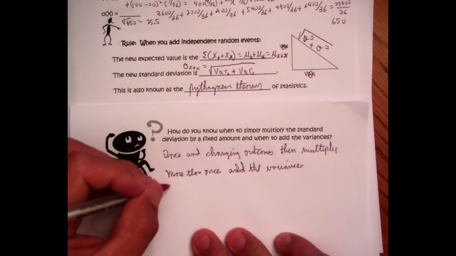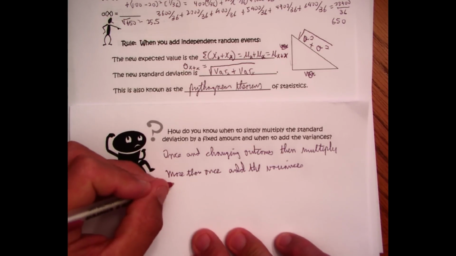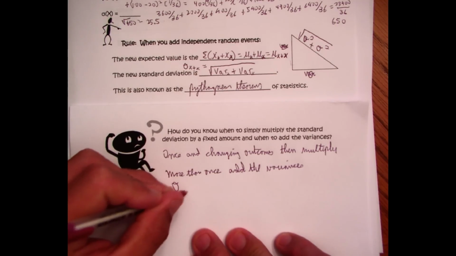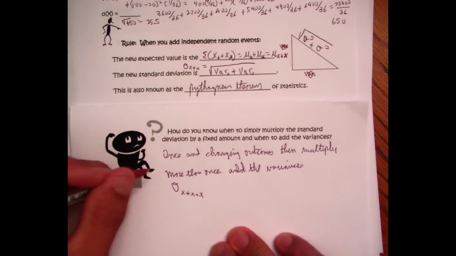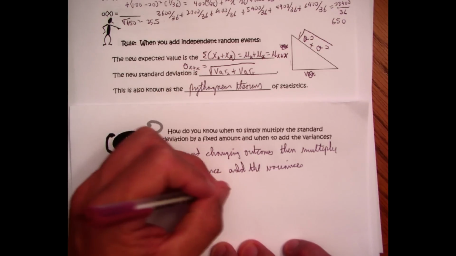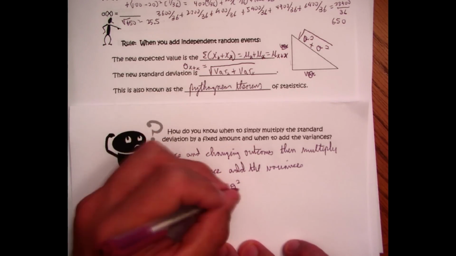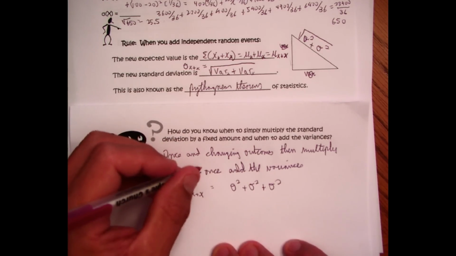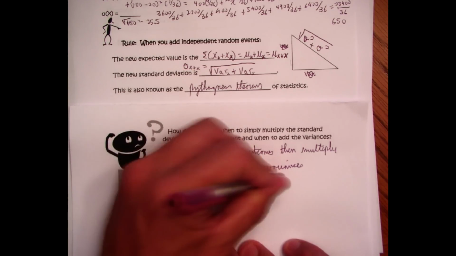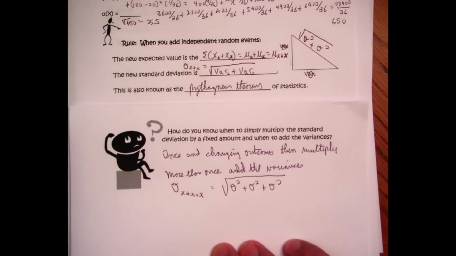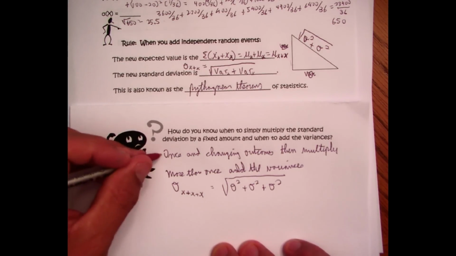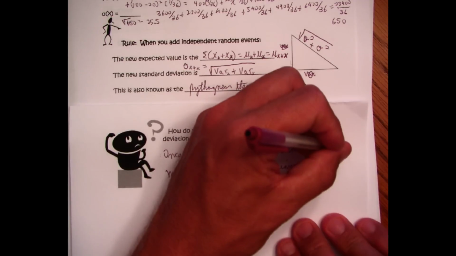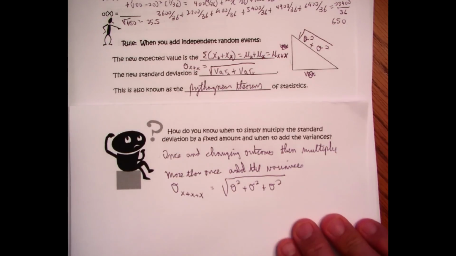So what you do is, if I'm playing the game, let's say that I want to know the standard deviation. If I'm playing the game 3 times, x plus x plus x, then I have to add the variance 3 times. That's standard deviation squared, standard deviation squared, standard deviation squared. And that gives me the sum of the variances, and then I simply take the square root. As opposed to up here, if you play the game once, you simply multiply whatever number it is, however you're changing the outcome, times the standard deviation. And that gives you the new standard deviation.